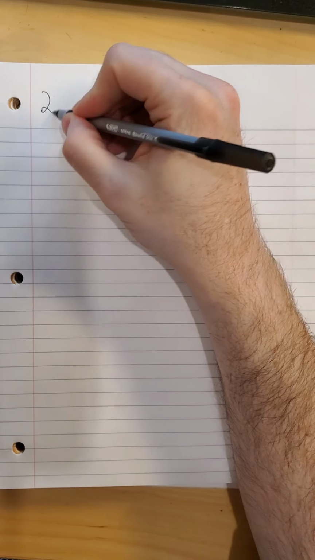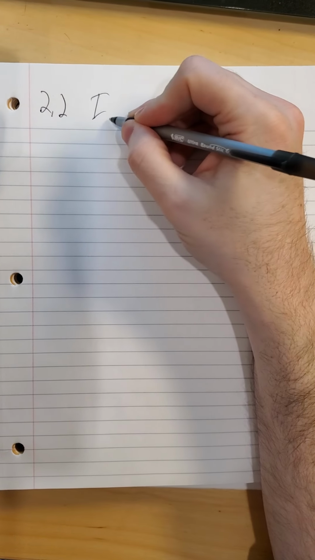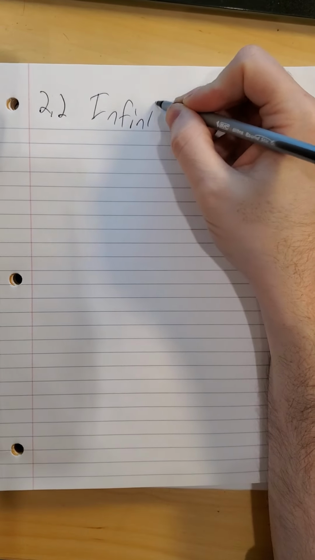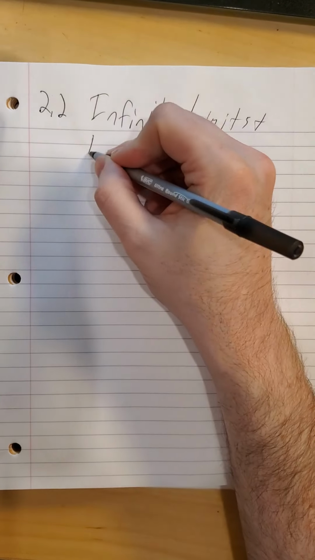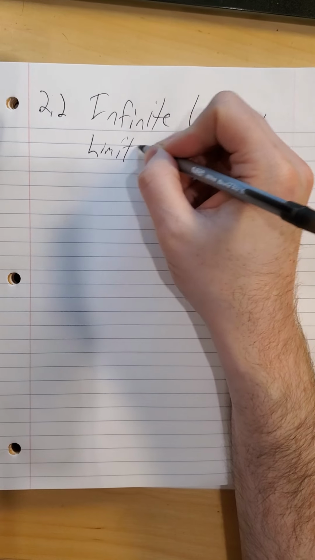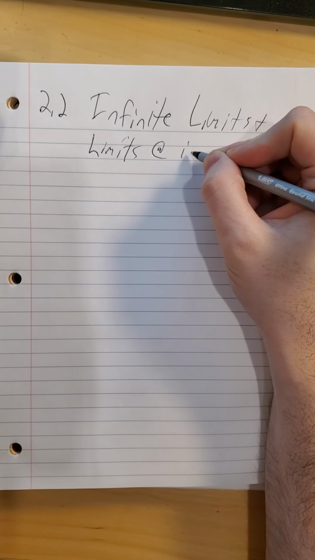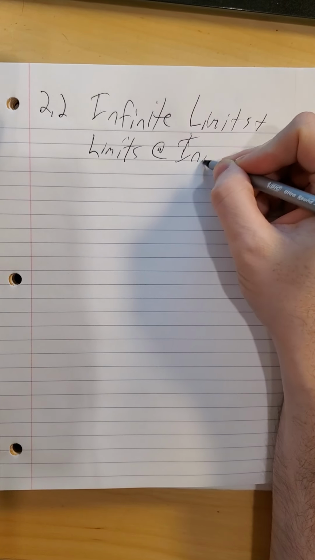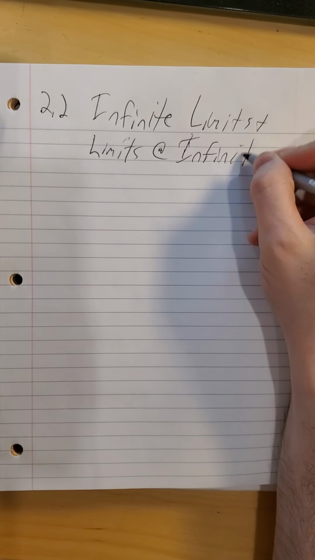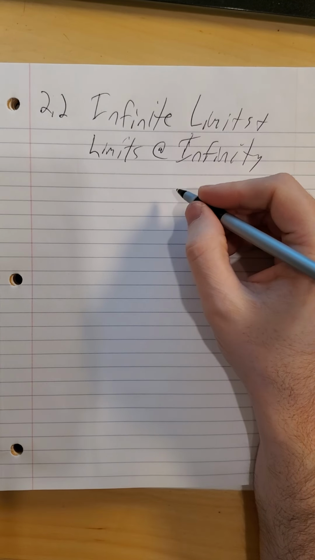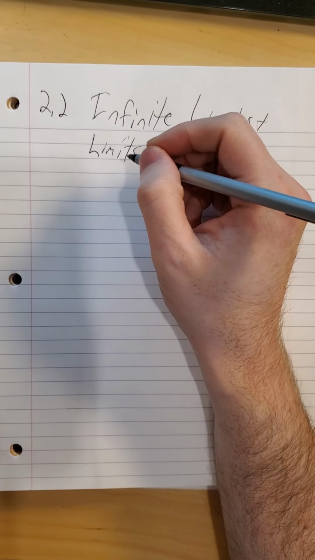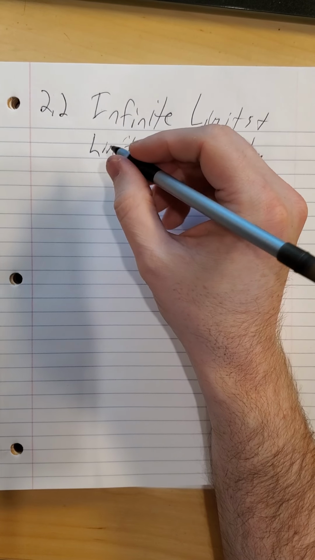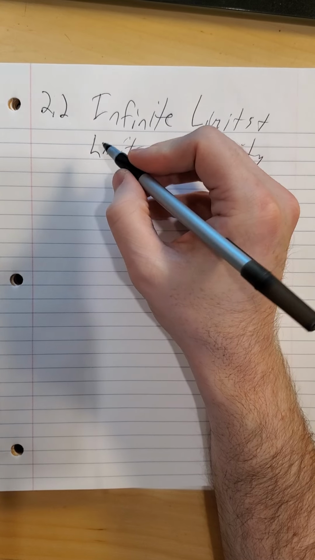Back. In 2.2, you get to play with infinite limits, and limits at infinity. So we'll start with the limit of a polynomial function at infinity.